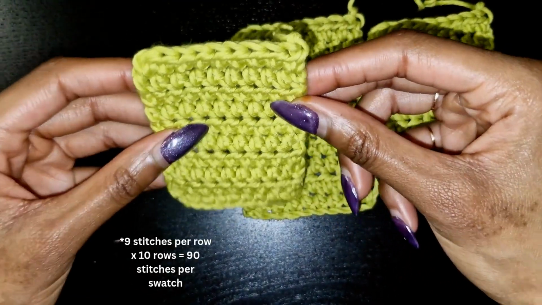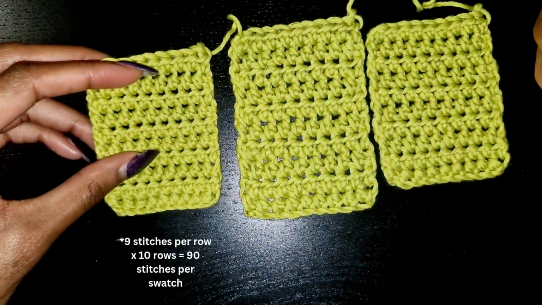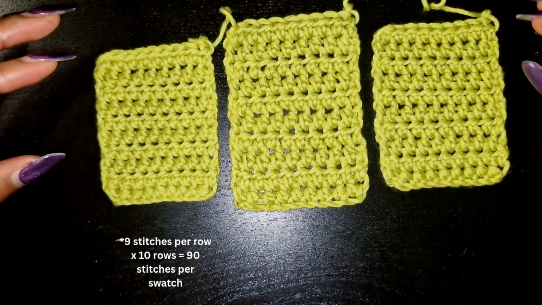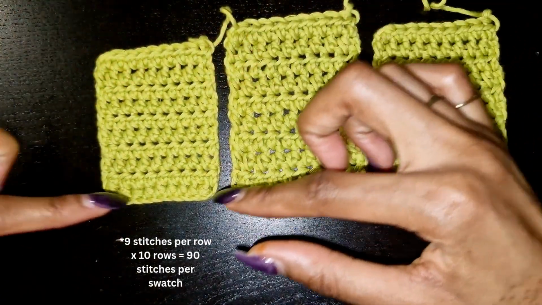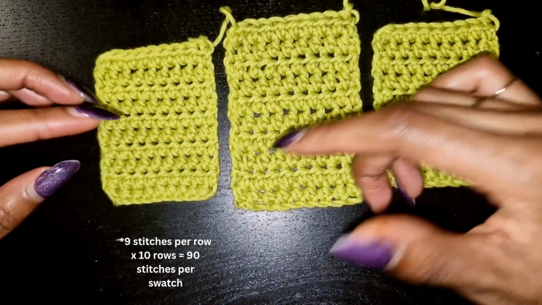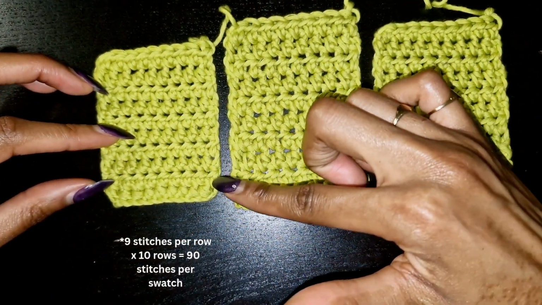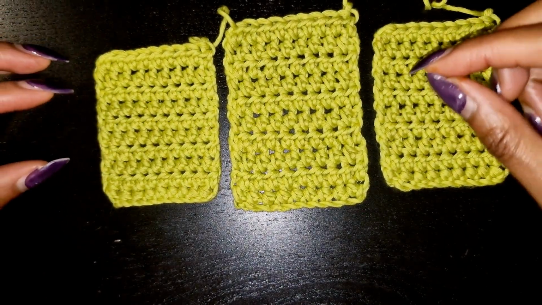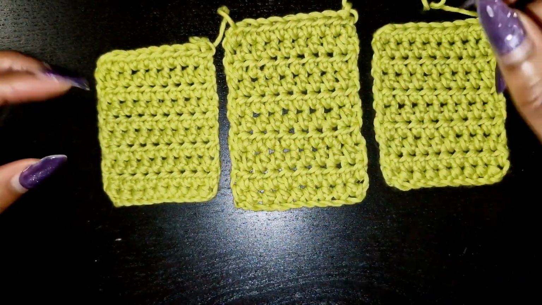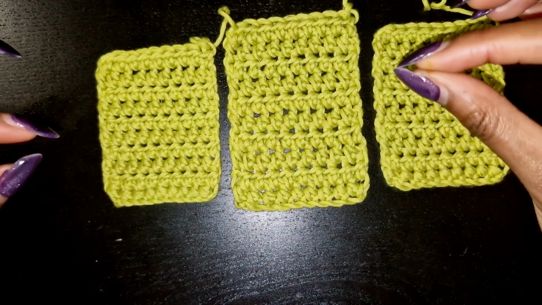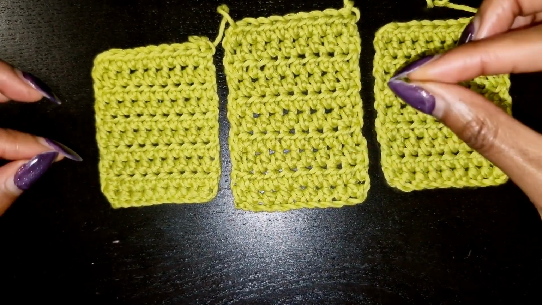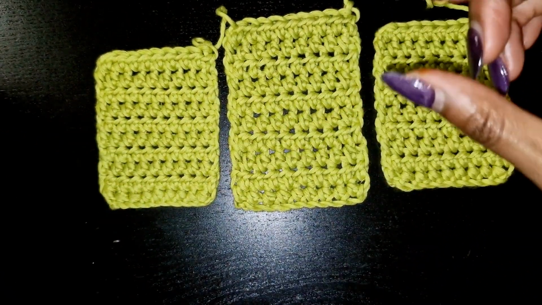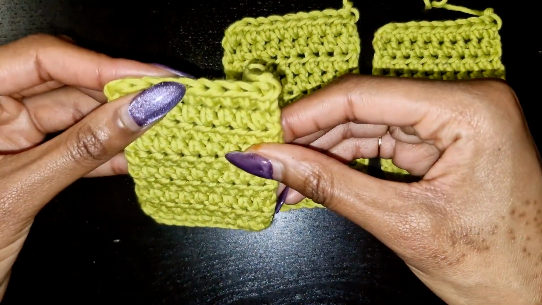Now, if we were to include this gauge in a pattern, that means that when you are following the same instruction, your completed swatch should also have 9 stitches across and 10 rows. If at the end of creating your swatch you don't end up with 9 stitches, if you end up with less or with more, it means that you haven't chained correctly. And if you end up with more or less rows, then it means that you haven't followed the correct stitch count and row count.